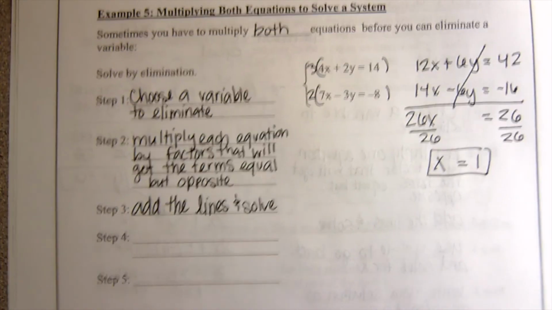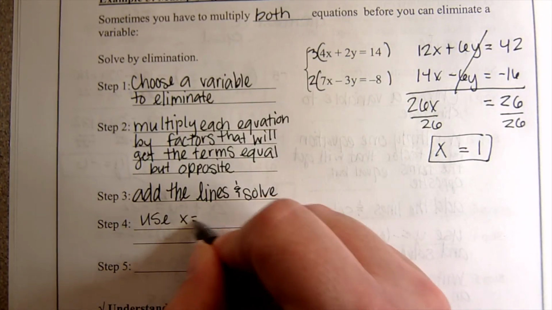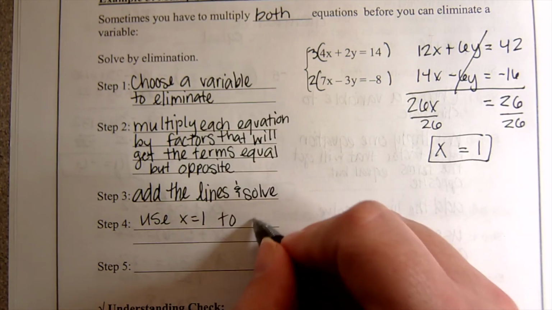So step 4, same as before. Use x equals 1 to go back and solve for y.